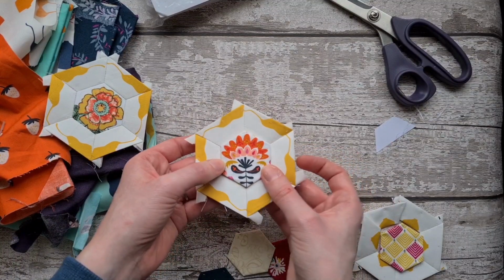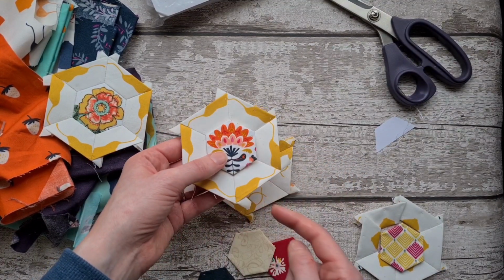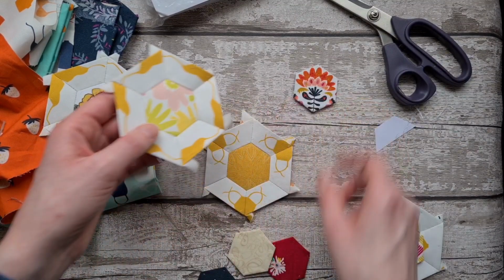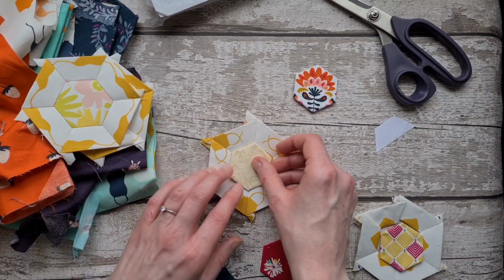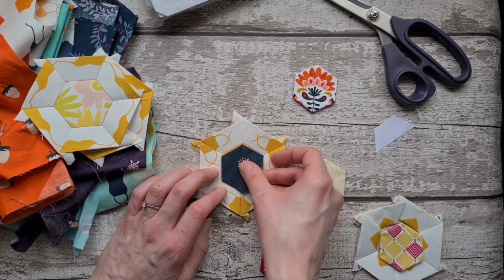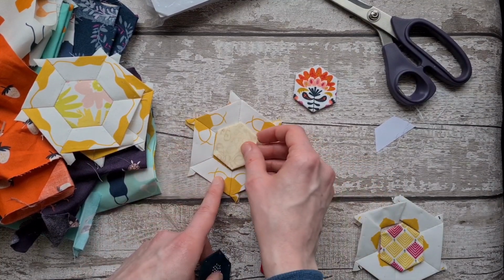You can put an identifiable motif in there and you've created a completely new design to act as a frame, and it can really change the whole look of the block depending on what colour you put in. So see how different that can look.